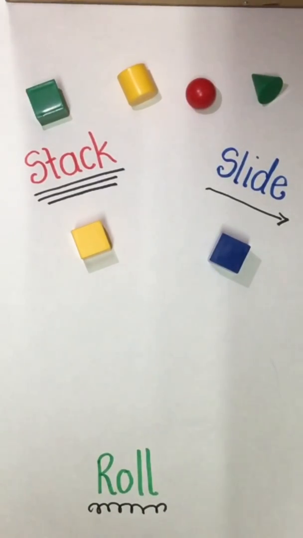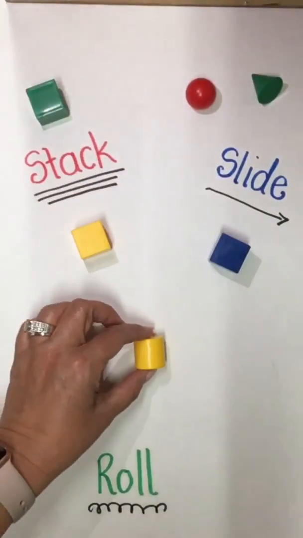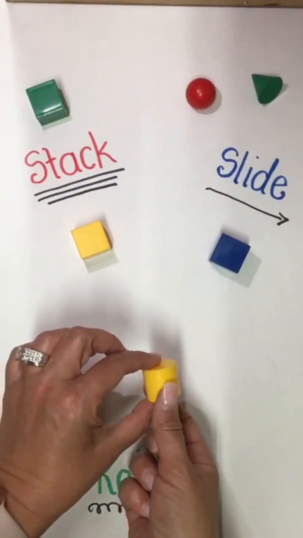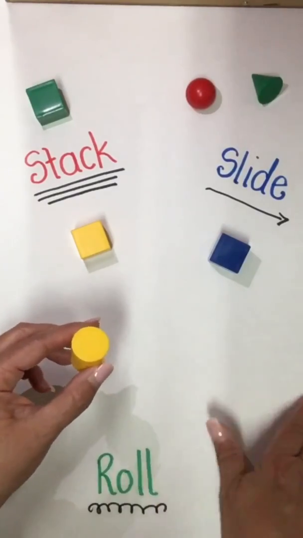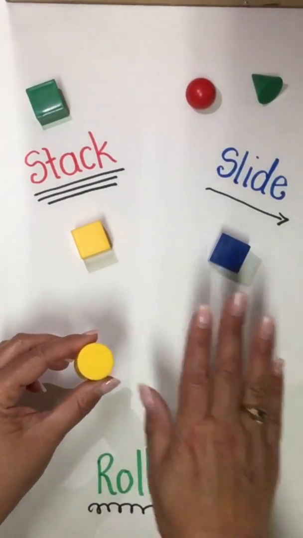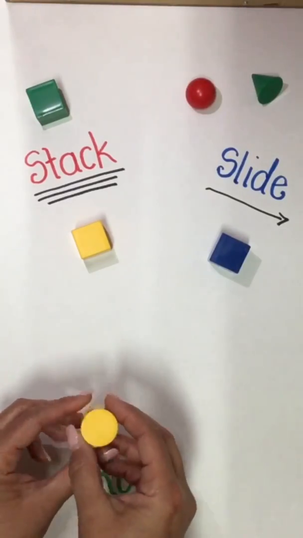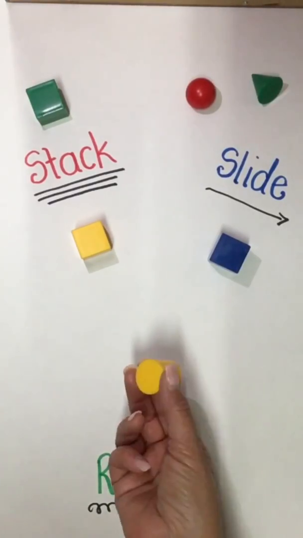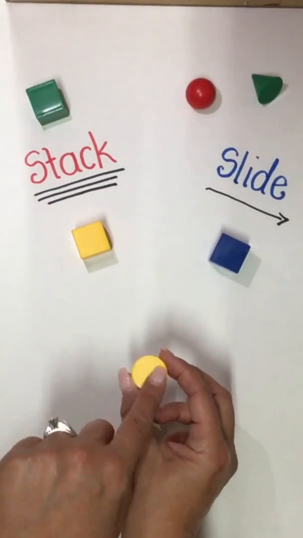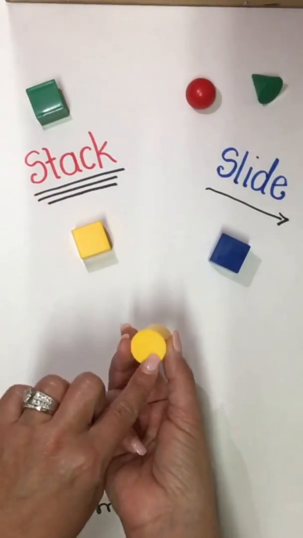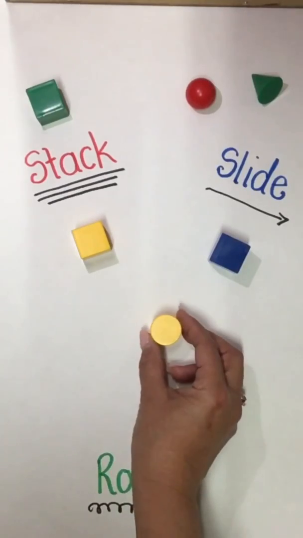The next solid figure we're going to look at is a cylinder. When I look at the cylinder, it has flat faces. So if a cylinder has a flat face, I can assume that the cylinder is going to stack and slide because I see a circle flat face here and a circle flat face right here.